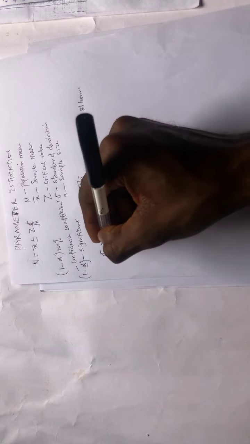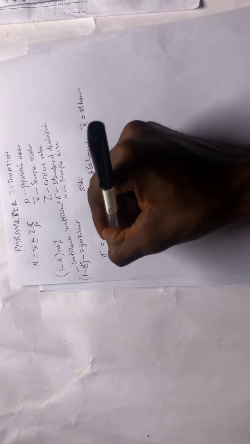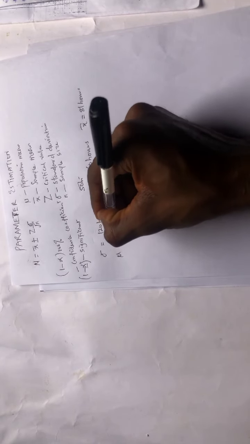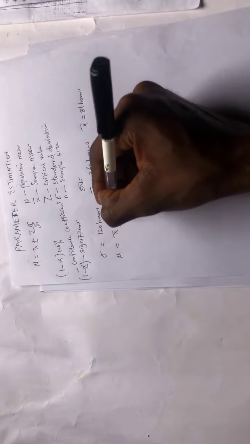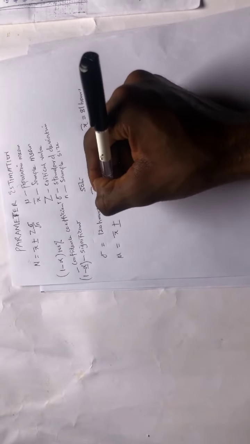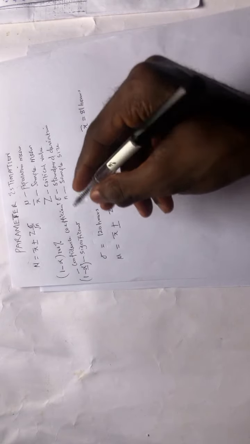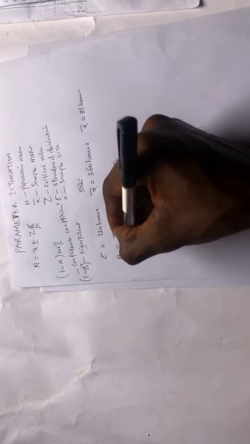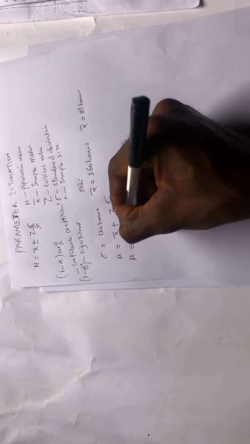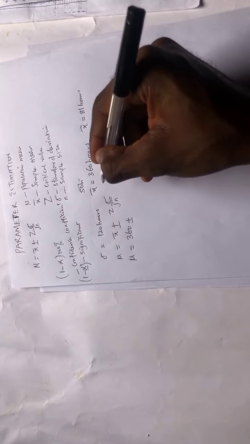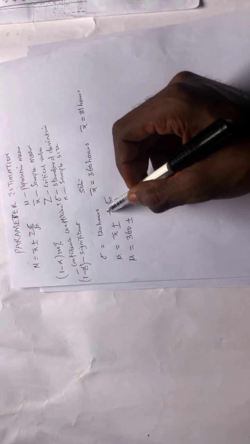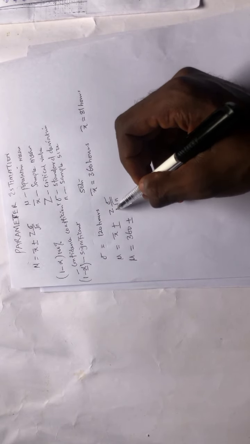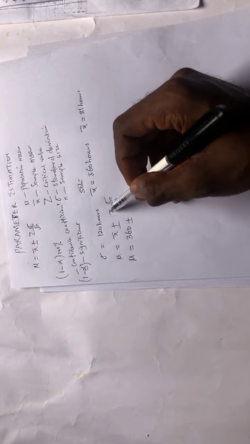Now, mu is equal to x bar plus or minus z sigma over root of n, where our x bar is 360 hours. So that means mu is equal to 360 plus or minus. Now let us determine our z, let's get the value of this z.